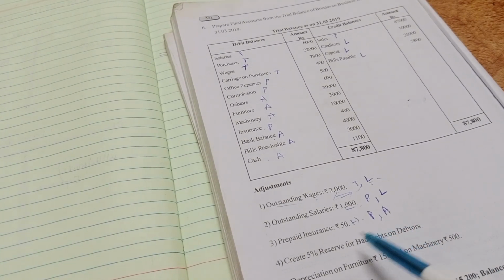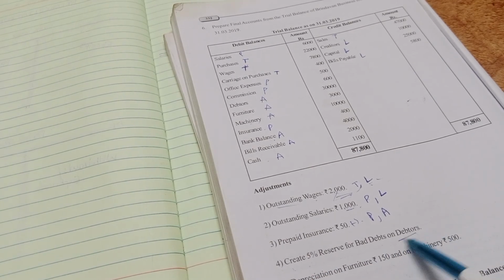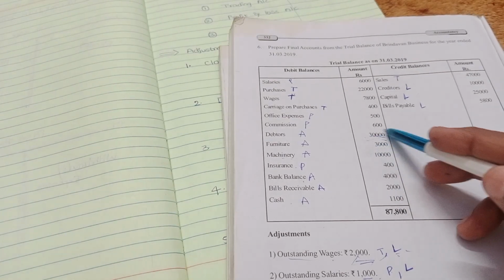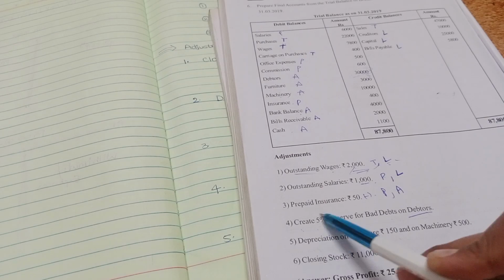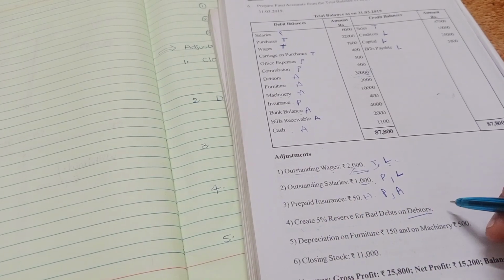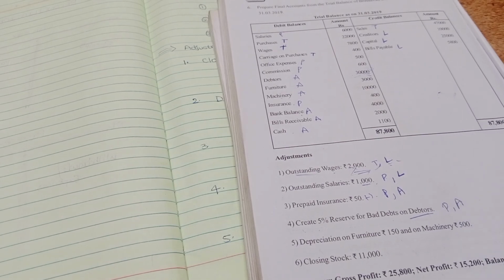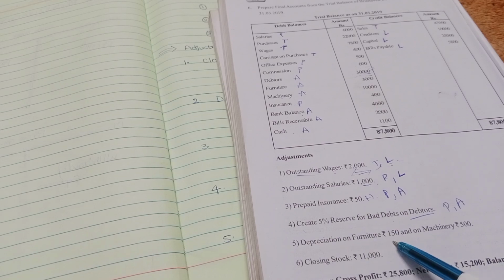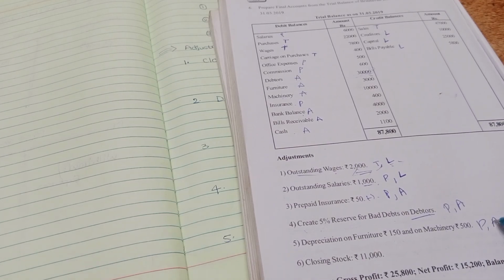Here see, create 5% reserve for bad debts on debtors. The debtors amount is 30,000. For this 30,000 they said to give 5% for the reserve for bad debts. 30,000 into 5%, whatever we have, we need to enter in the P&L account, and on the asset side we need to deduct that. Next, depreciation on furniture and machinery. That is also a P&L account and asset side.